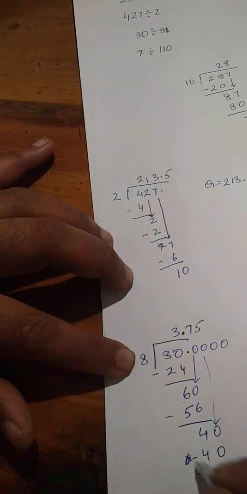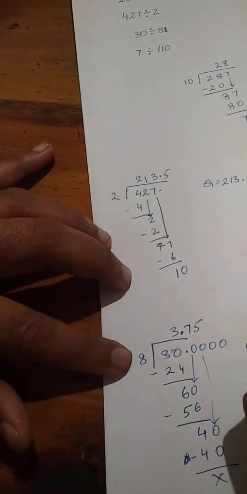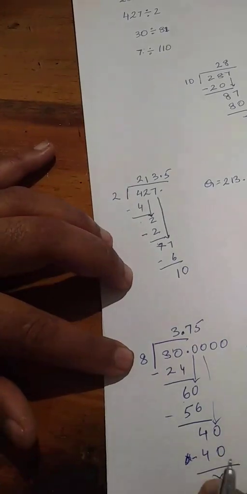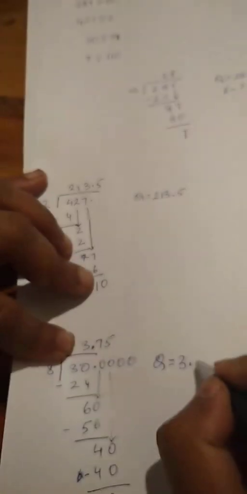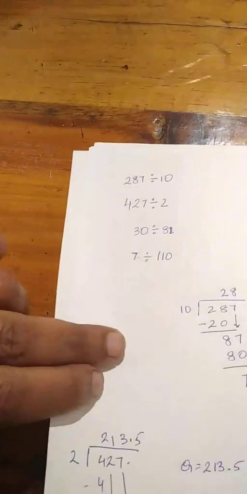And that is our answer. The answer is 3.75. Okay. Now let's look at the last one, which is 7 divided by 110.